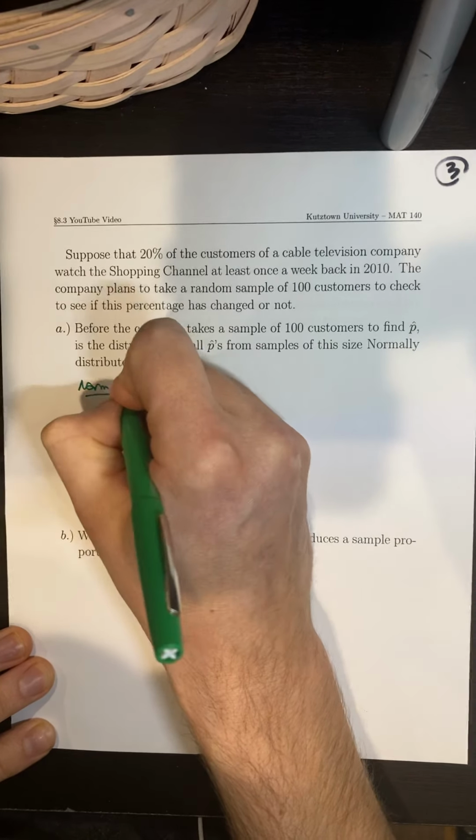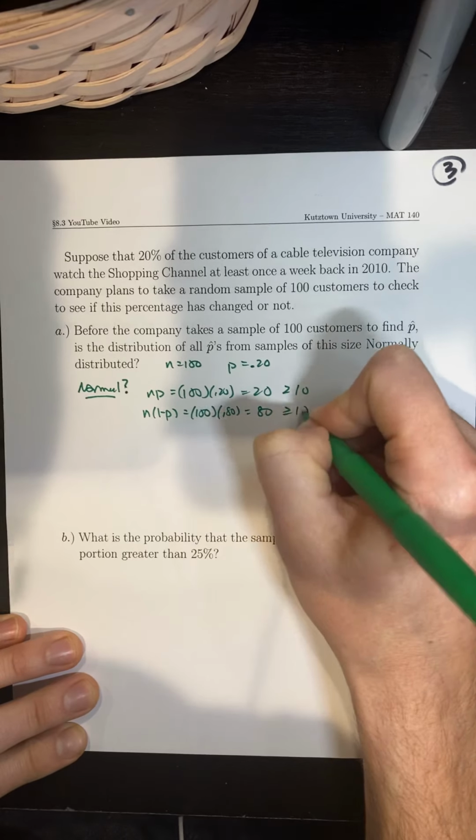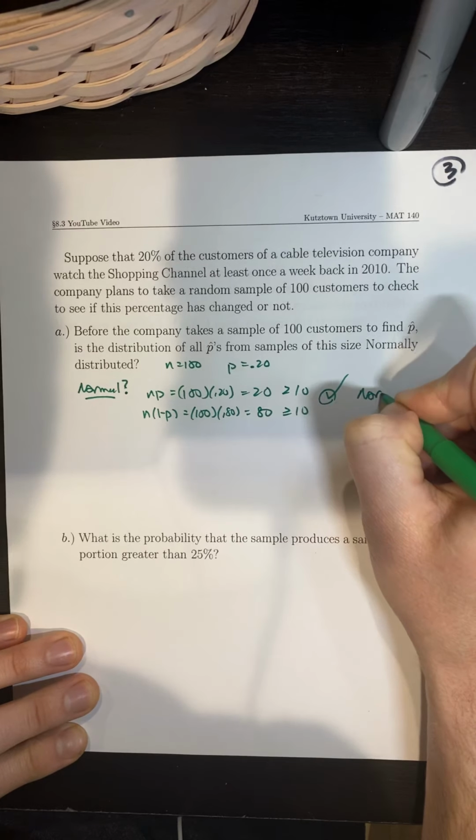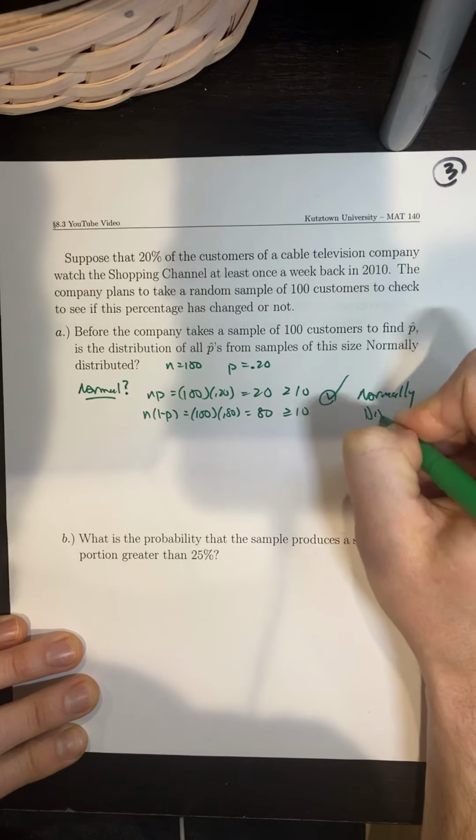I do these two quick calculations: n times p and n times 1 minus p. I get 100 times 0.20, which is 20, and 100 times 0.80, because that would be 1 minus 0.20, which is 80. Both of these are bigger than 10. So yes, it is normally distributed.